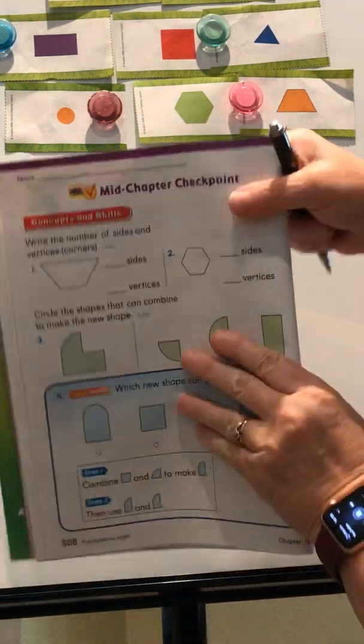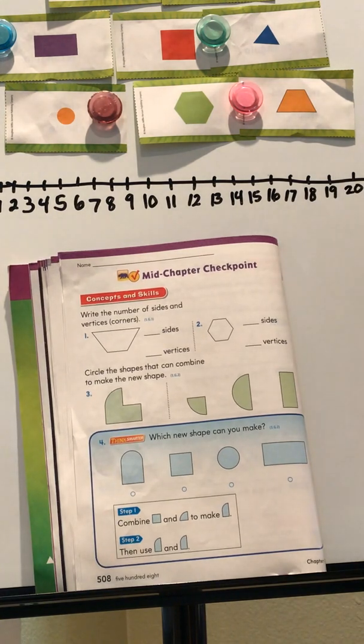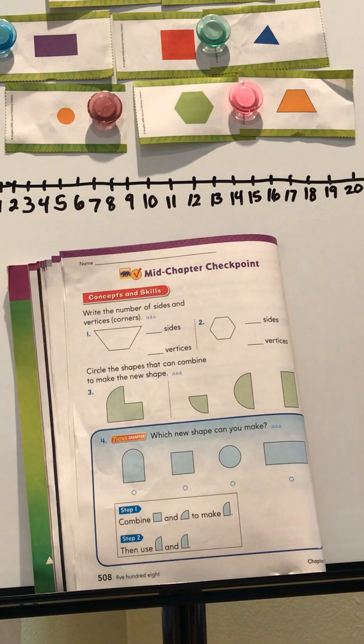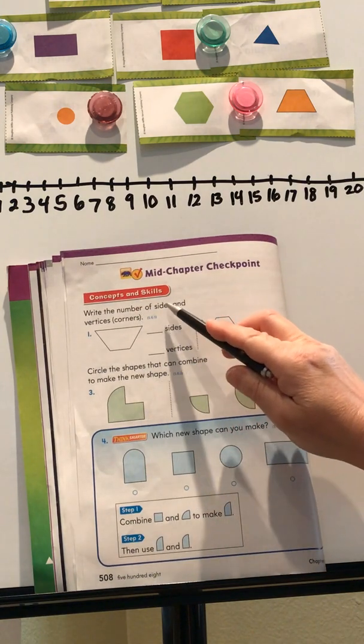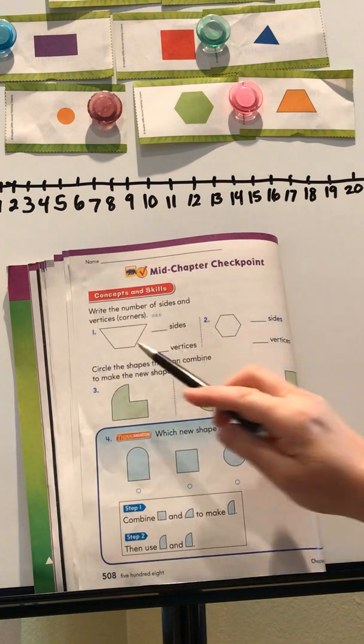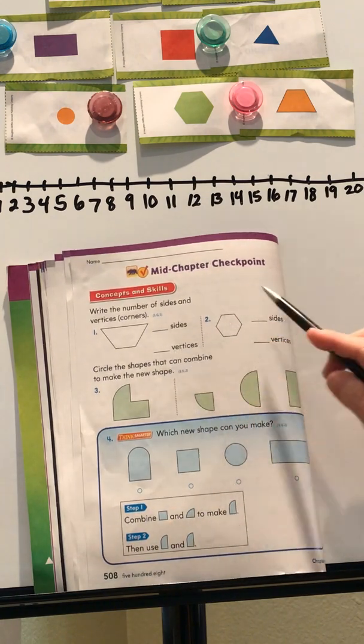Okay, this page I'd like you to do on your own. It's just kind of to see how you're doing, so you can see what you remember from what we've learned so far. So on number 1 and 2, you're going to write the number of sides and vertices, which means corners, each shape has, the trapezoid and the hexagon. So how many sides does it have, how many vertices?